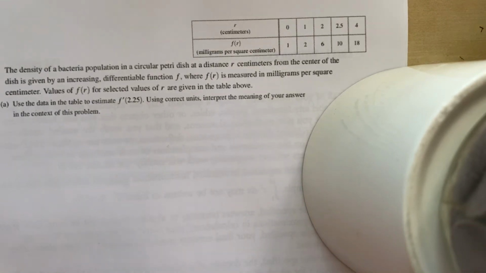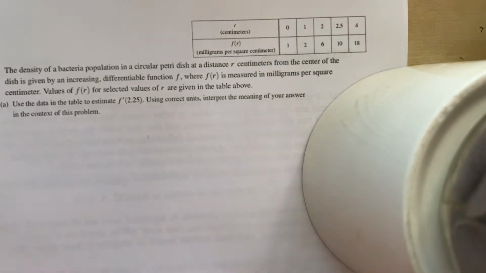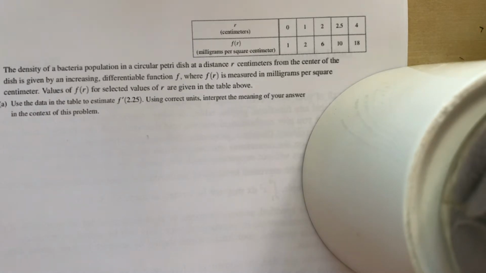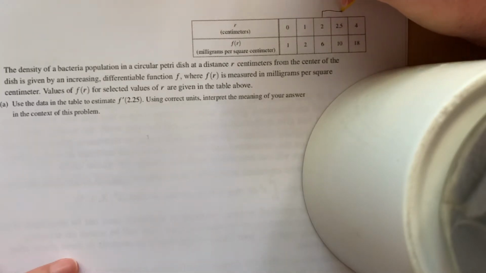We're supposed to find the 2.25 of the derivative of the function f. So 2.25 is not on this table, but it's in between these 2 points.